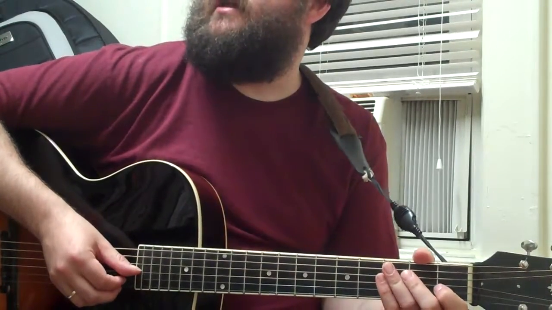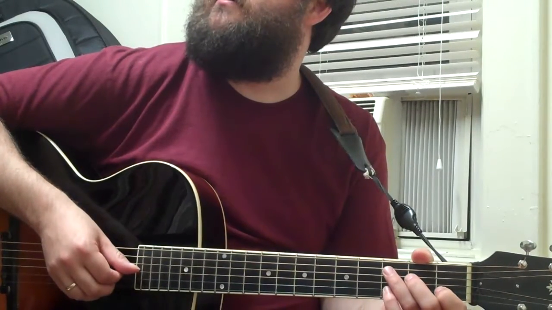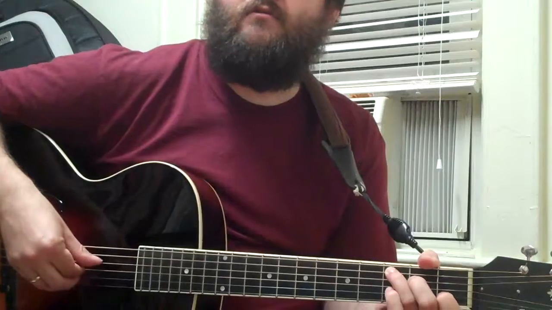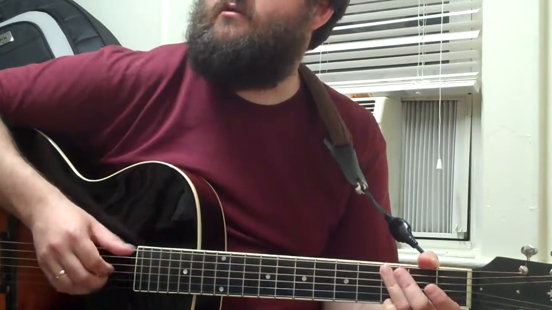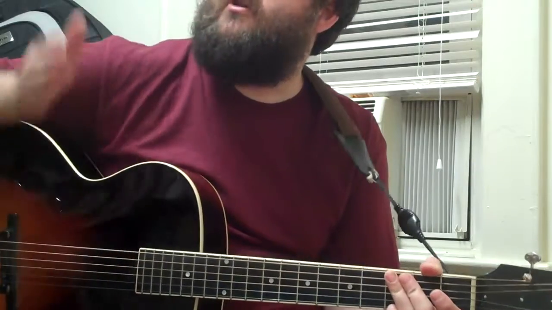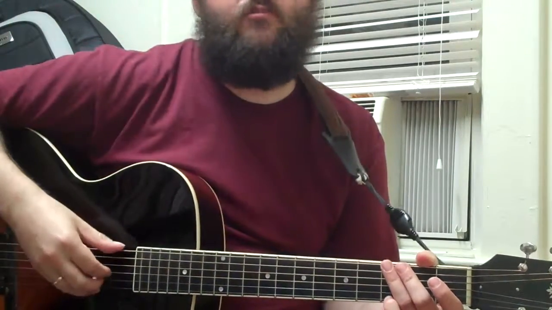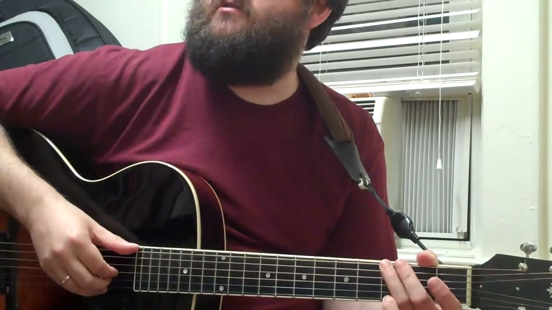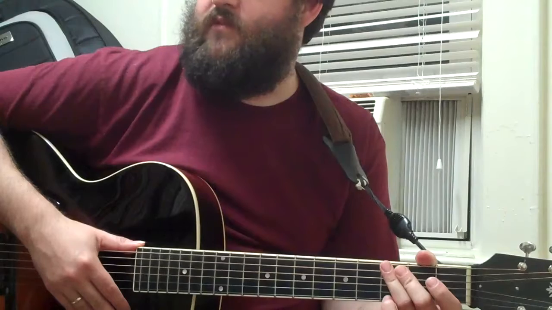I guess if you play it like that, it doesn't sound that ragtimey. But if you think of The Entertainer, the Scott Joplin tune, it's eighth note, quarter note, eighth note, quarter note, just alternating between them. That's a very ragtimey kind of rhythm.